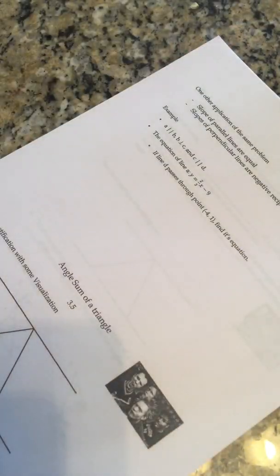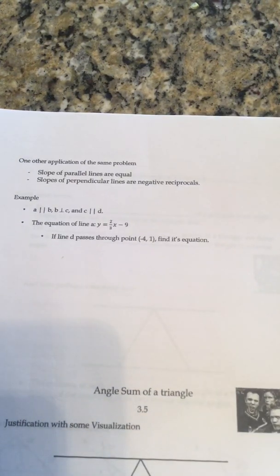Now, the other application we're going to look at involves coordinate geometry and slope. All right, remember the slopes of parallel lines are equal, the slopes of perpendicular lines are negative reciprocals. So A is parallel to B, B is perpendicular to C, and C is parallel to D. The equation of line A is y equals 2/3 x minus 9. If line D passes through the point (4, -1), find its equation.